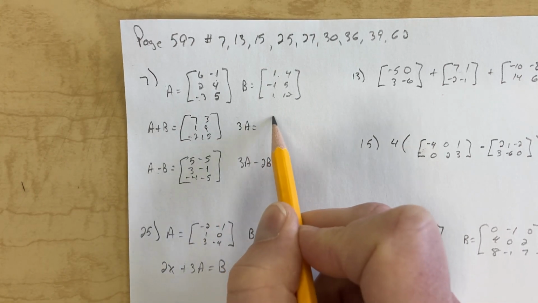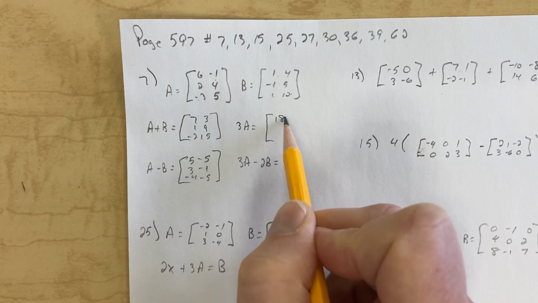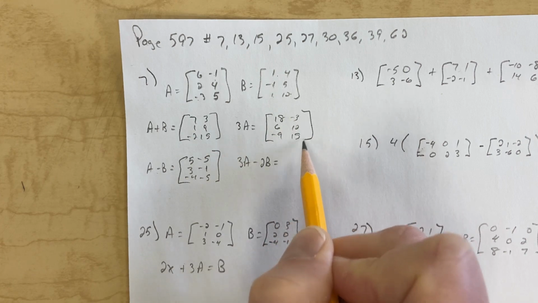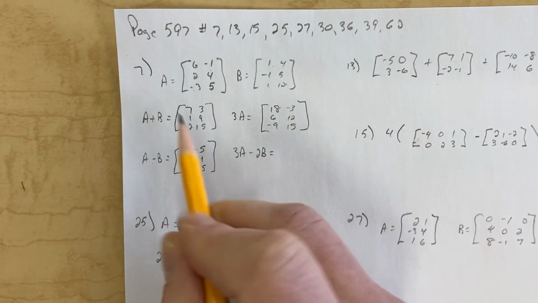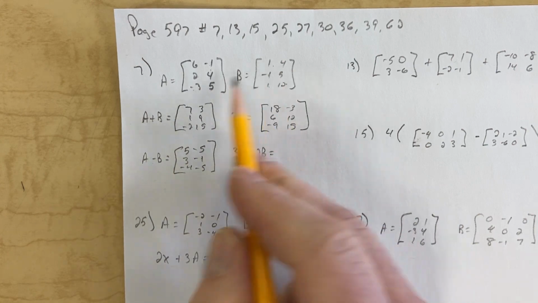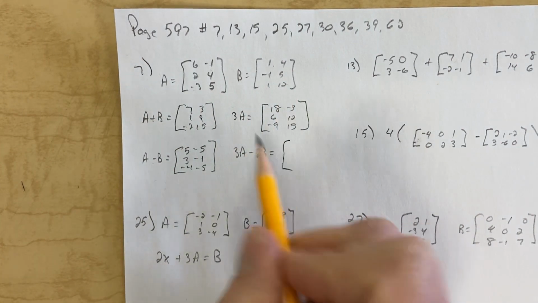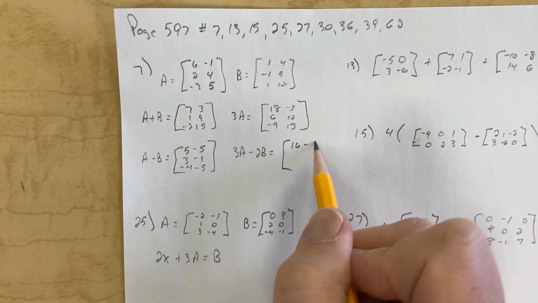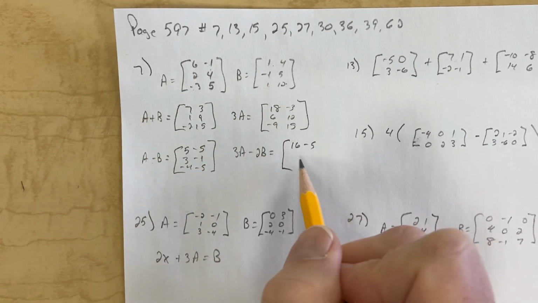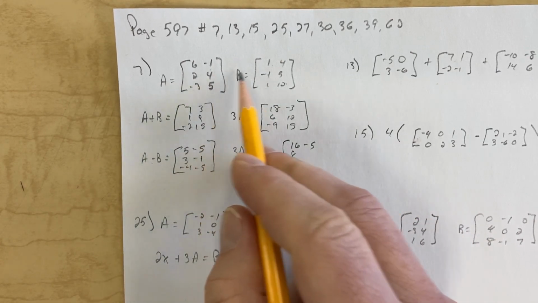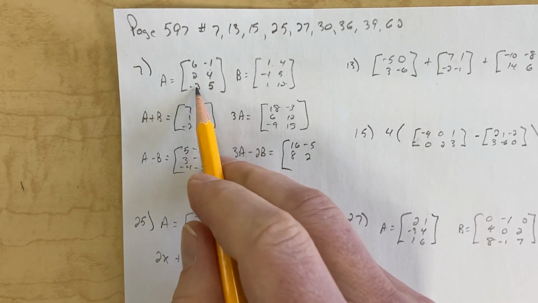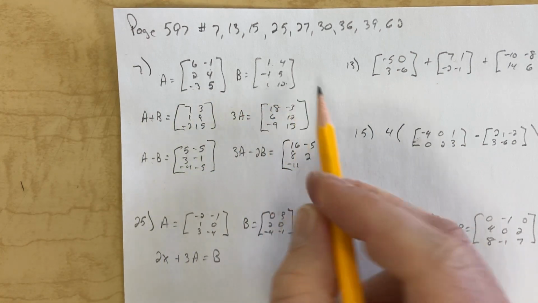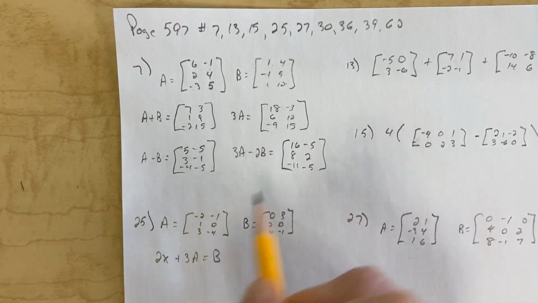Okay. 3A is just take everything that's in A and multiply it by 3. So pretty straightforward. We're just multiplying each of those terms by 3 and get that there. Now 3A minus 2B means take A and multiply those by 3, multiply these by 2, and then subtract what you get. So that would be 18 minus 2. That'd be -3 minus 8. It would be 6 minus -2. It'd be 12 minus 10. It'd be -9 minus 2. And it would be 15 minus 20. They should end up with that right there.